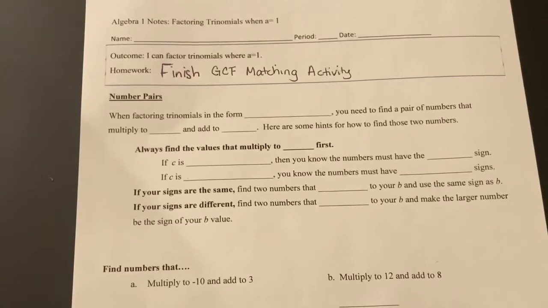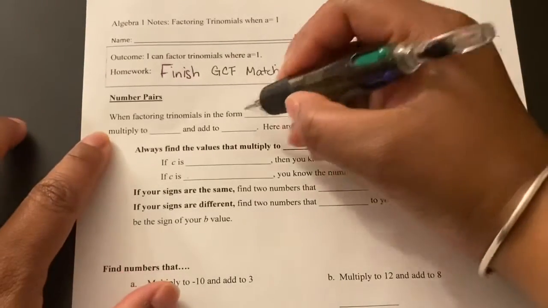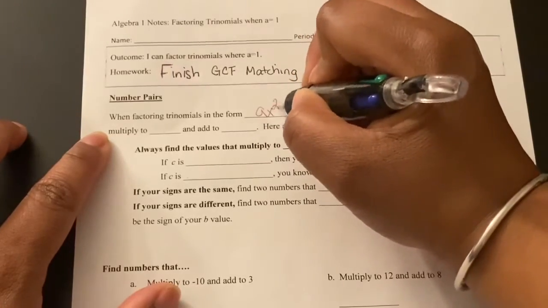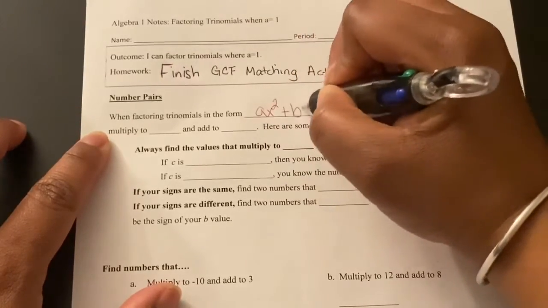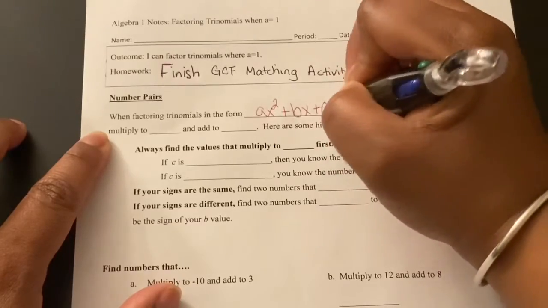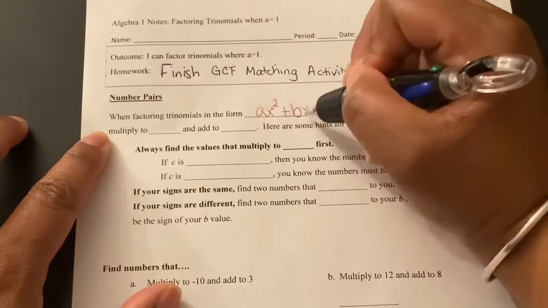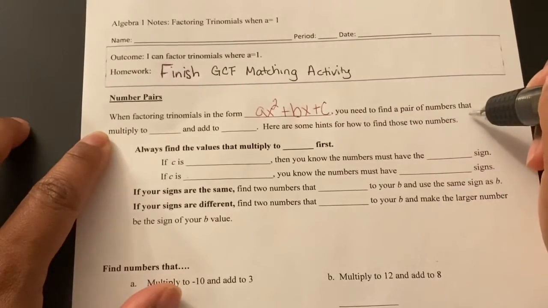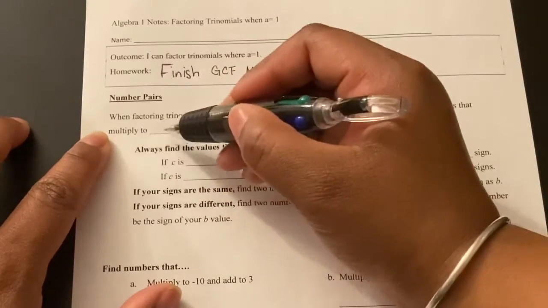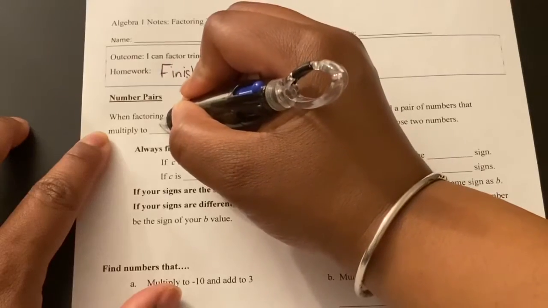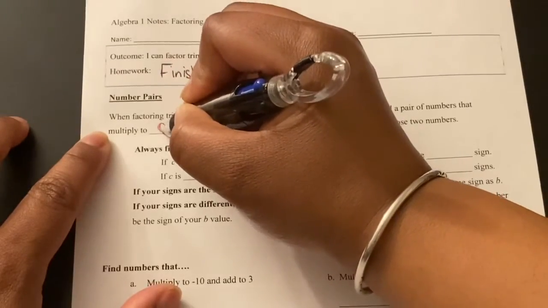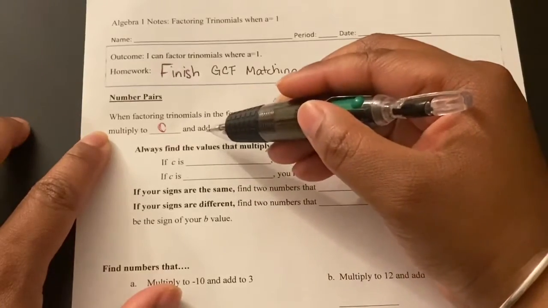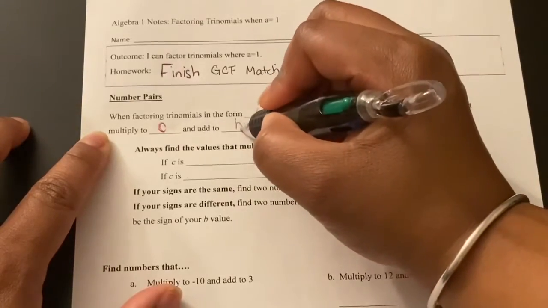So when you're factoring a trinomial in the form ax squared plus bx plus c, and these signs can be different, by the way, you need to find a pair of numbers that multiply to c. So whatever c is, you need to find the numbers that multiply to c and add to b.